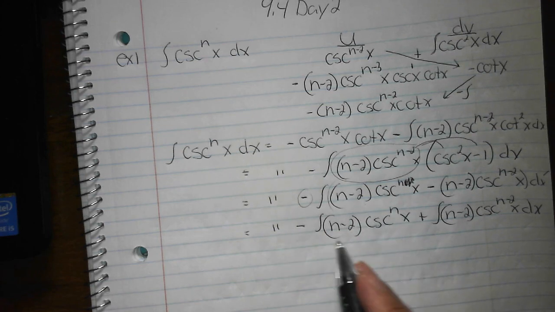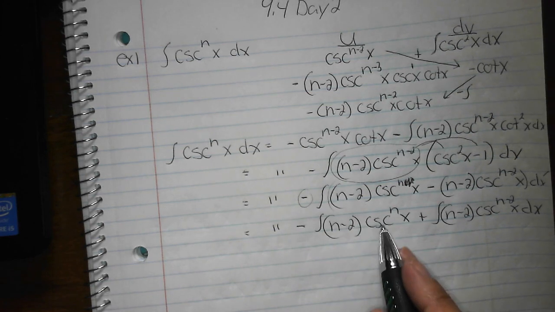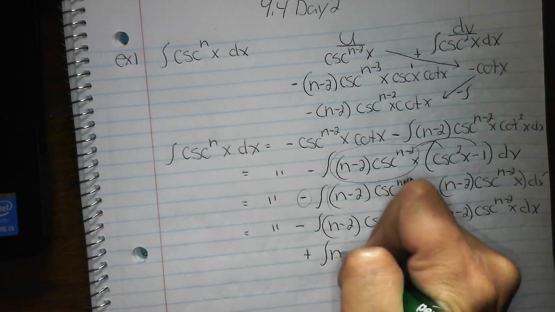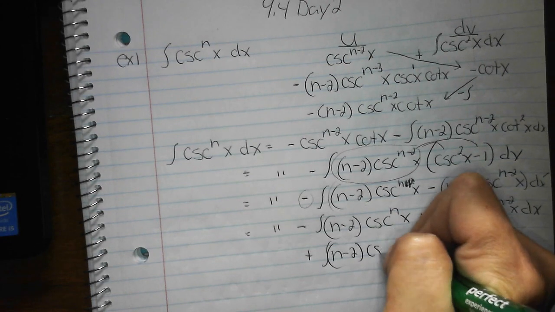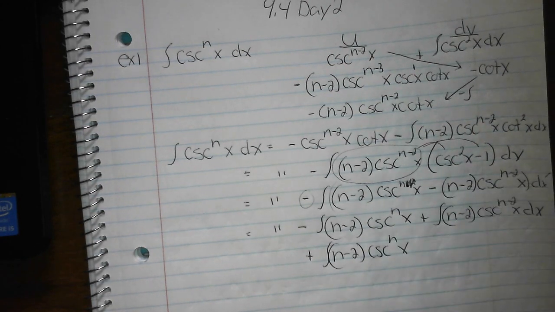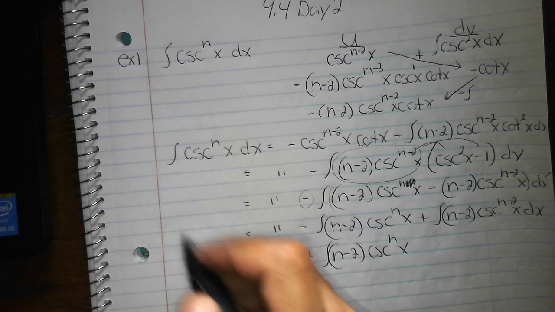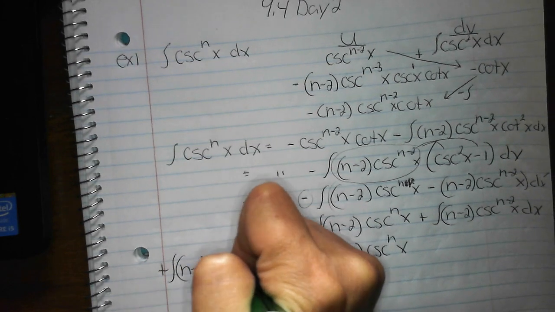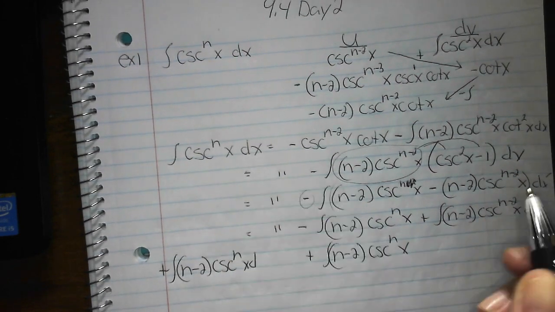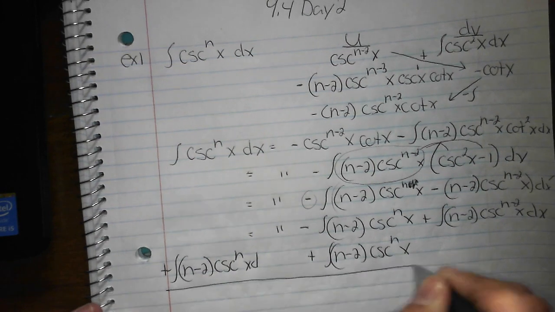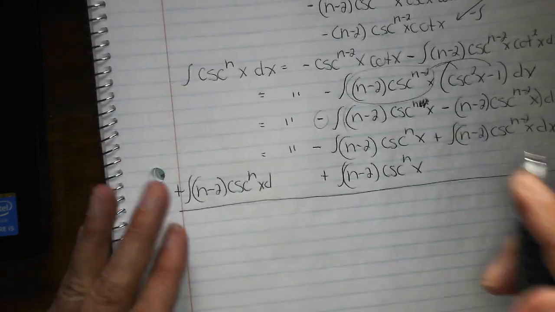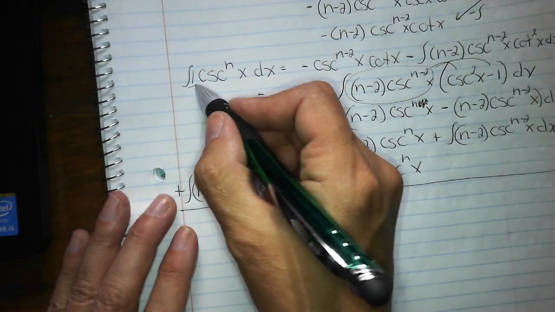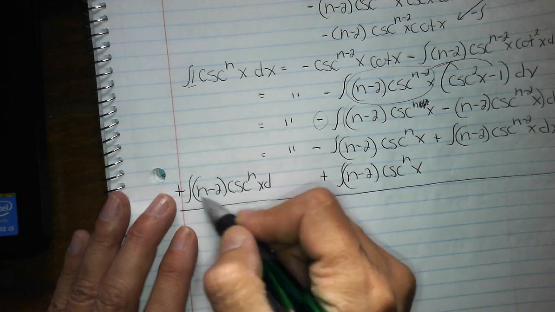Now this term here, I've got n minus 2 of these cosecant to the n's, so I'm going to add it over here. So think of this as one of these plus n minus 2. So when you combine 1 plus n minus 2, you're going to get n minus 1.